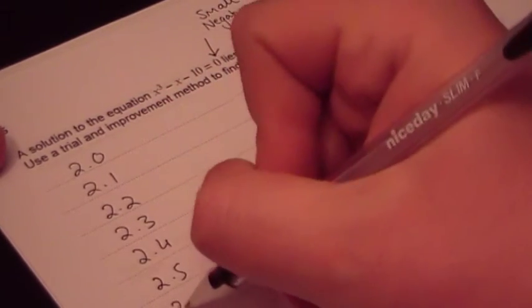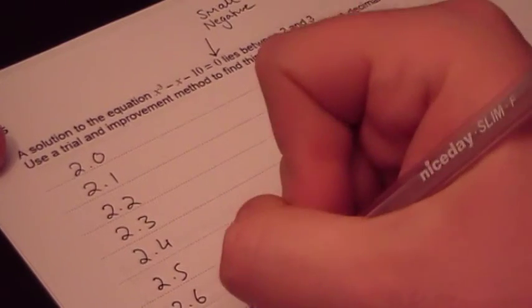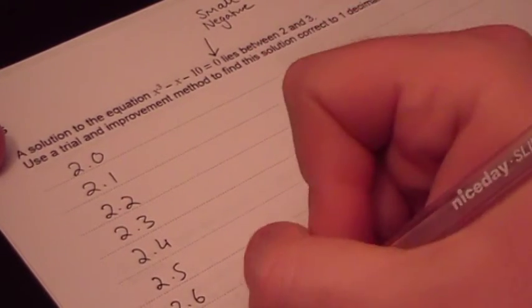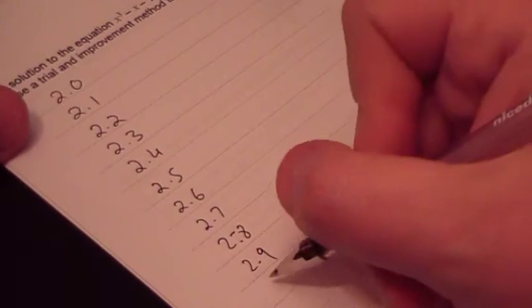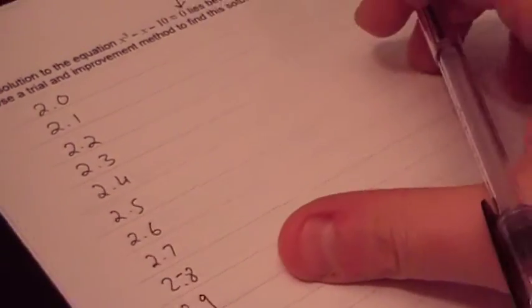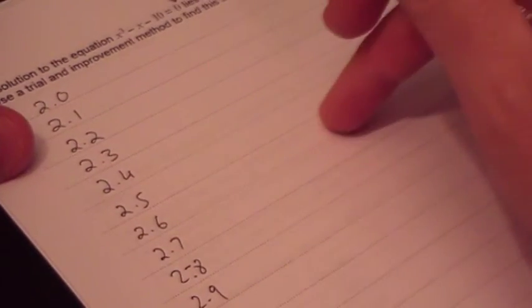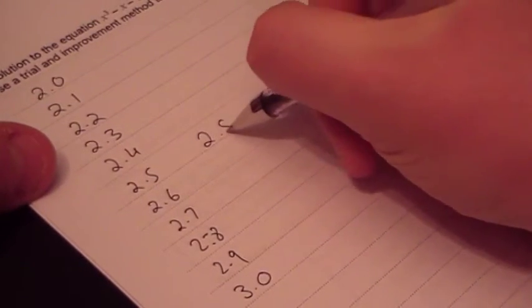Now you know our advised method is we write down all the numbers we could try. We're not going to try them all, all the way down to 3.0. We're going to pick any when we start. Starting in the middle is normally a good plan. So I'm going to go for 2.5.